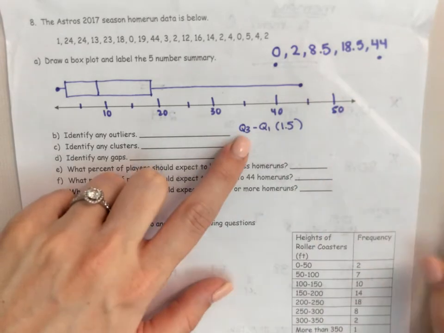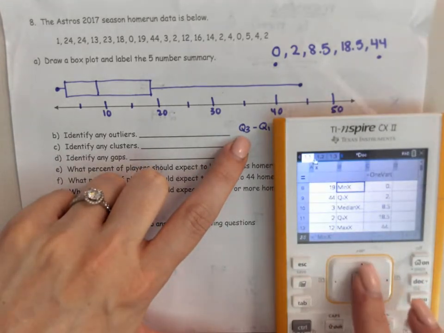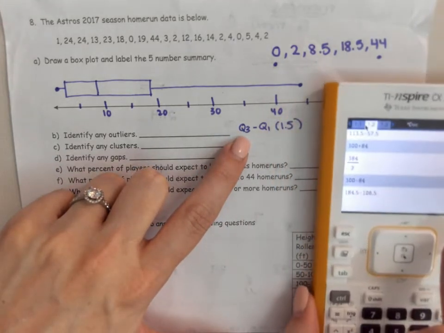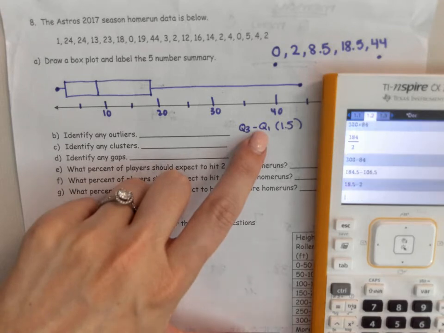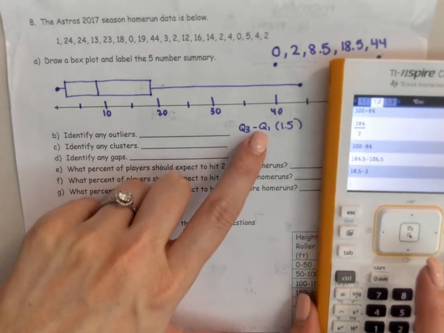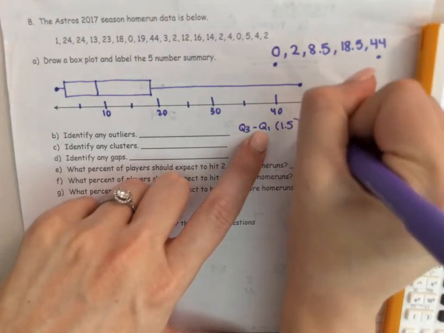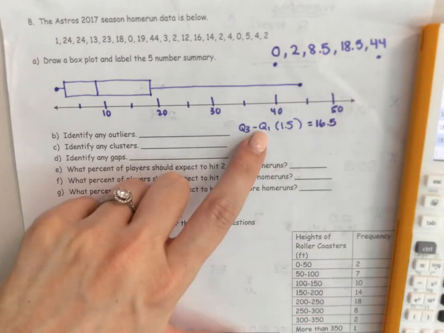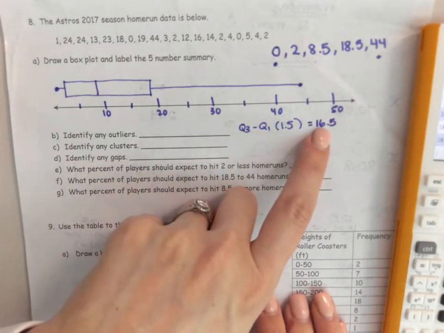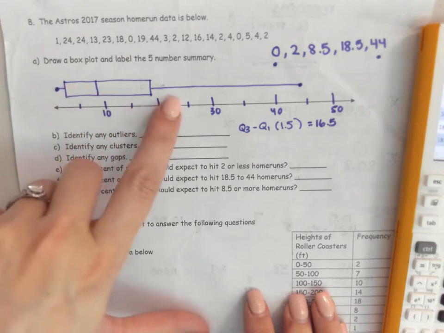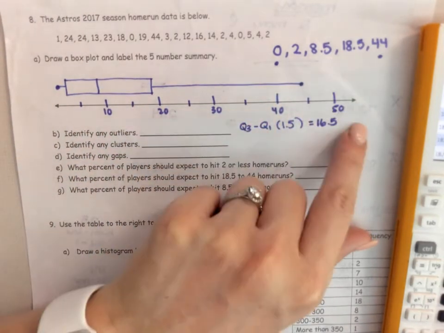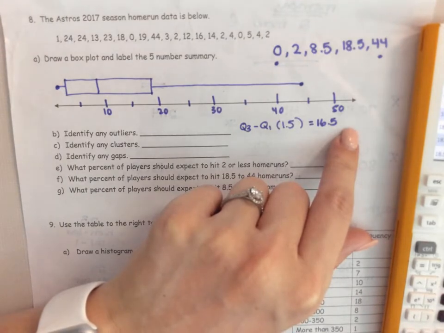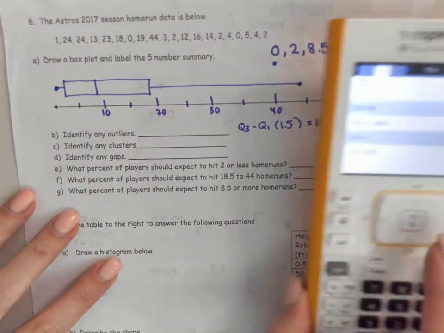So Q3, so 18.5, minus the Q1 is 2, is 16.5. So that's how far away it can be from either your Q1 or your Q3. So my Q3 is at 18.5. So if we add the 16.5, it gets us to 35.